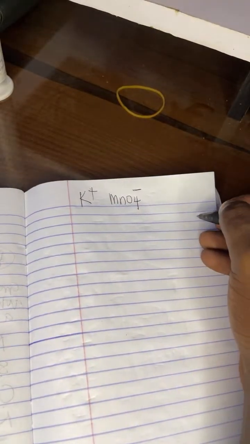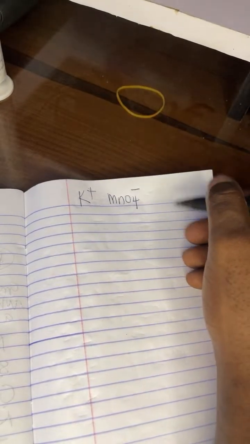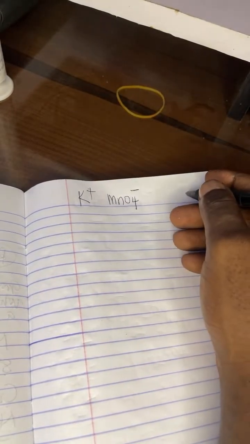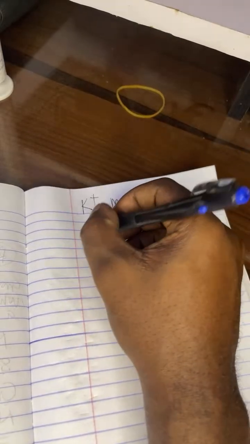KMnO4. Good. That's good. Fantastic. Okay. Now, the next one we talk about, since we know how to form compounds now, is how to balance equations.